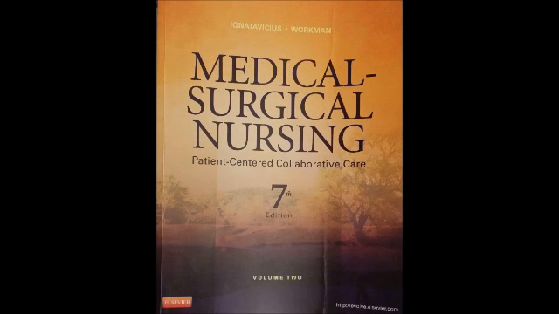What you're going to see is that all sensory assessments are done with patients' eyes closed. You get a much better, reliable assessment than if you have them open.